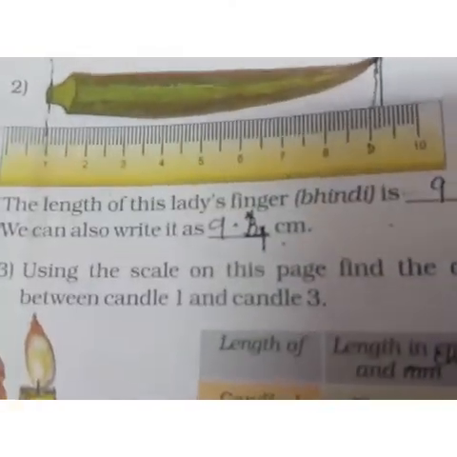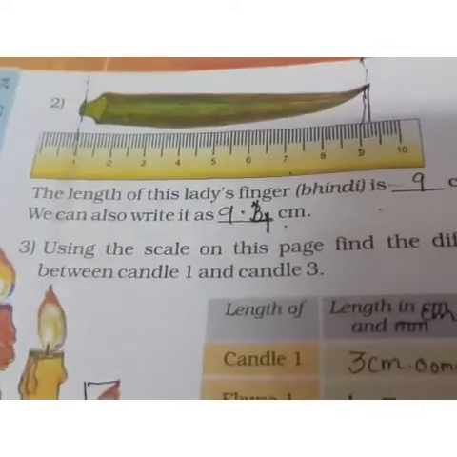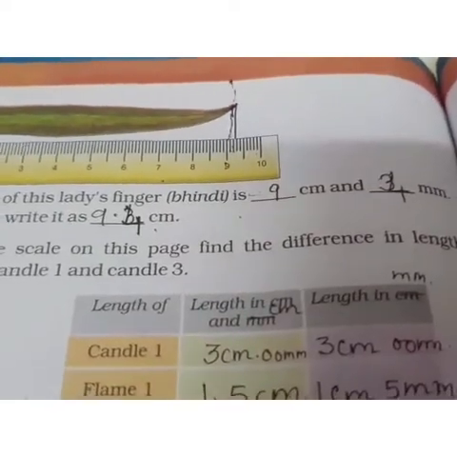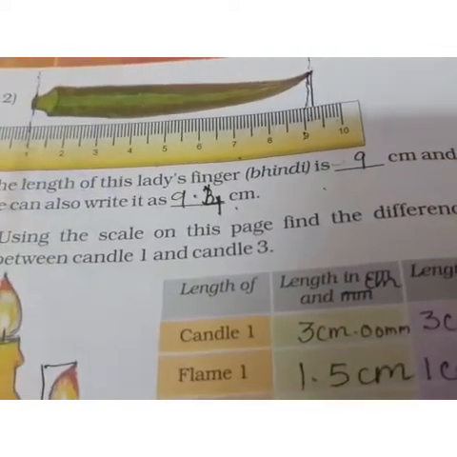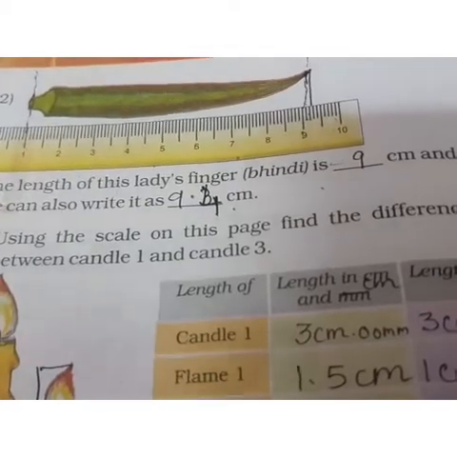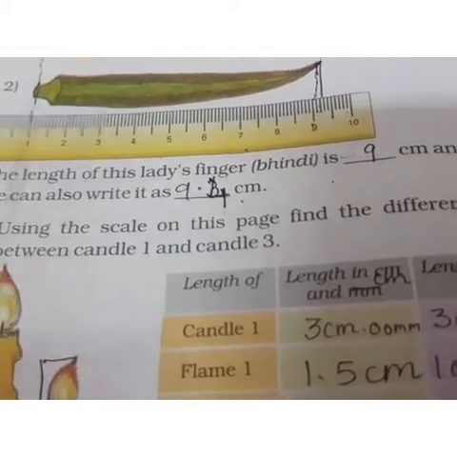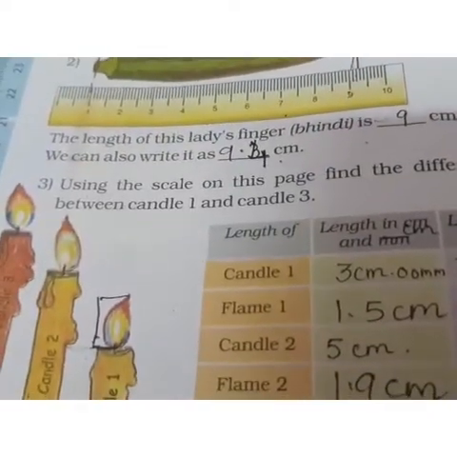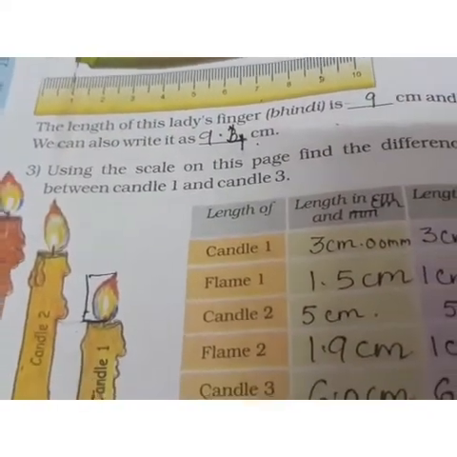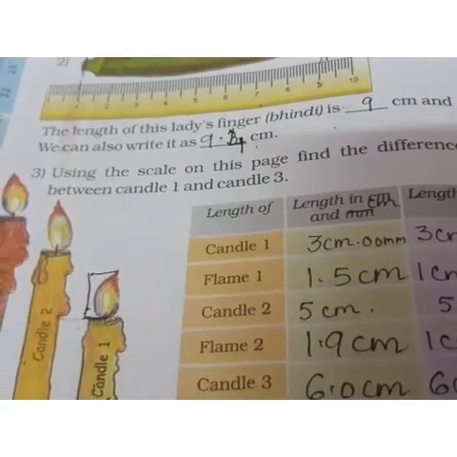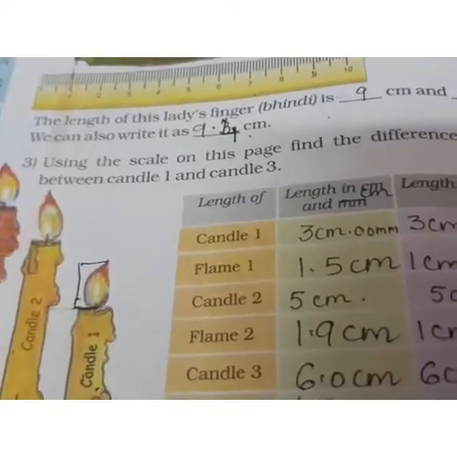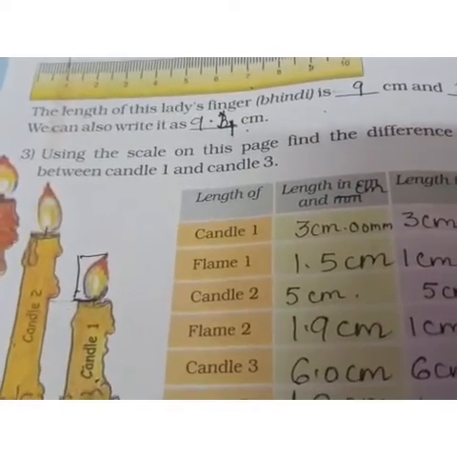It's the measurement of a lady's finger or a bhindi or okra as we call it. The length of the lady's finger or the bhindi is 9 centimeters and 3 millimeters. It is या 3 या 4 millimeters के आसपास है. I can see 4 millimeters, but you just exactly see and write. It can be 3, it can be 4. There is a little bit of difference there. So 9.4 or 9.3 centimeters. Now next is using the scale. 9.4 centimeters, that is 9 centimeters and 4 millimeters it can be. It is written like this in centimeters and millimeters.